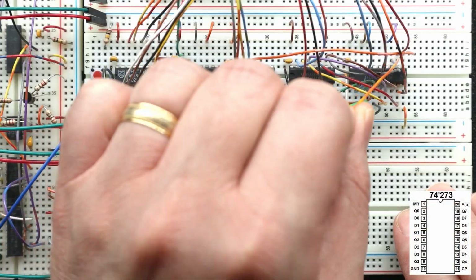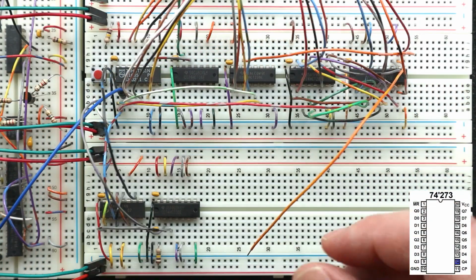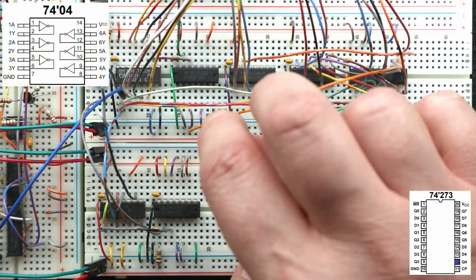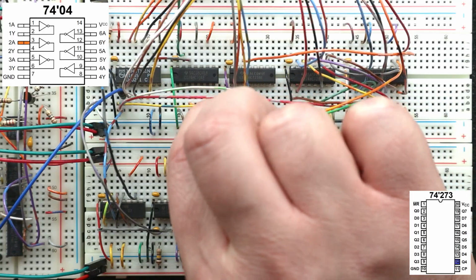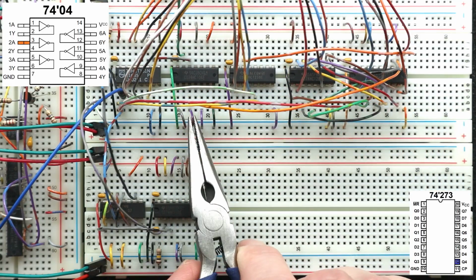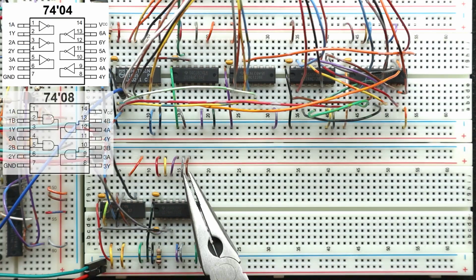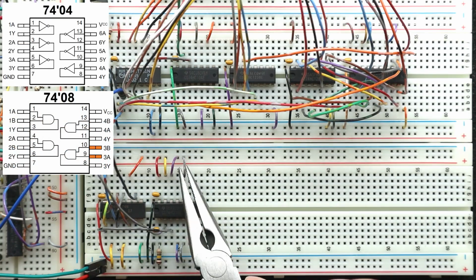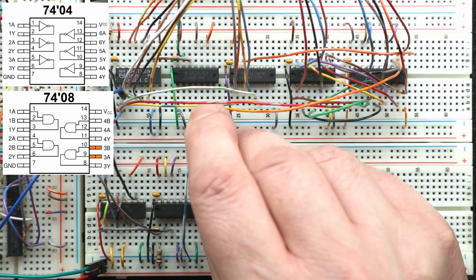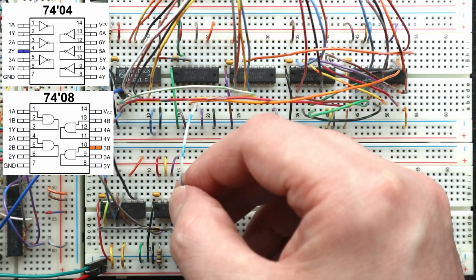So first, I'll take the carry flag output from pin 12 of the register IC and send that into an inverter, and remove the terminating wire from the inverter input. Then I'll remove the terminating wires from the inputs of one of the AND gates and send the output of the inverter to one of its inputs.